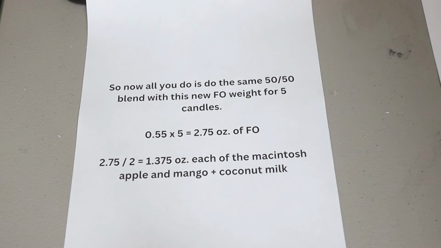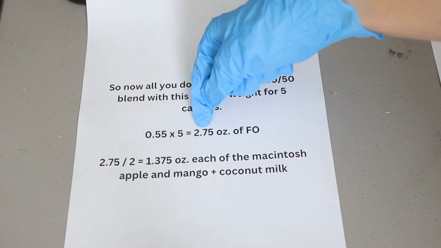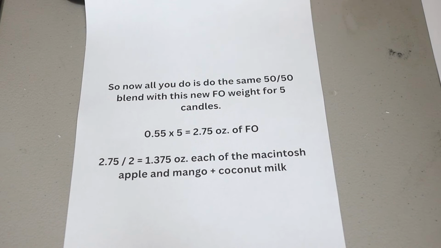Just make sure that each of those fragrance oil weights equal this total amount and you are totally fine. And it's just an extra little step that you will be doing to blend those fragrance oils together if you want to do your own custom blends.